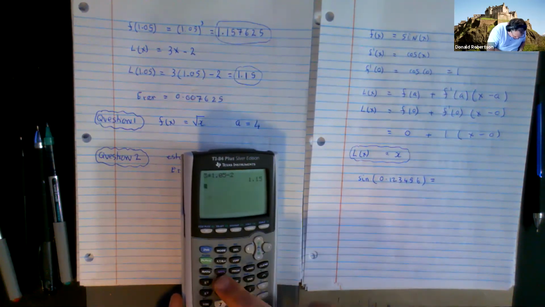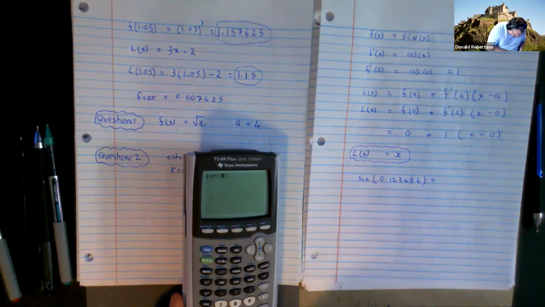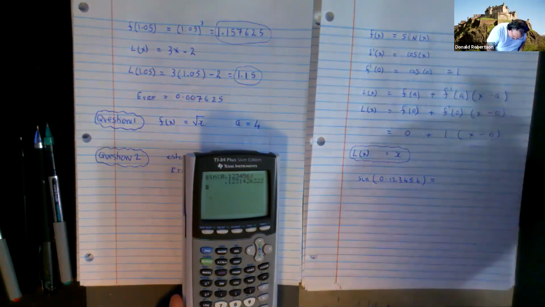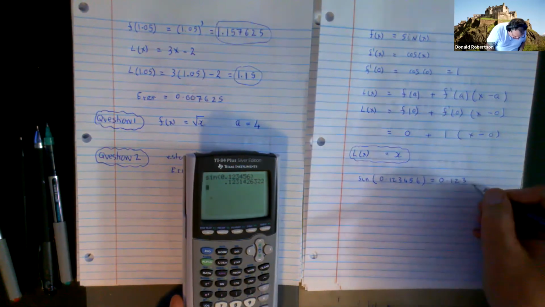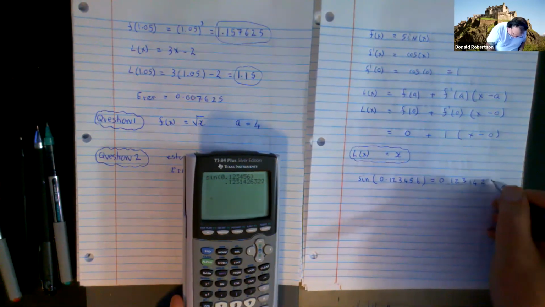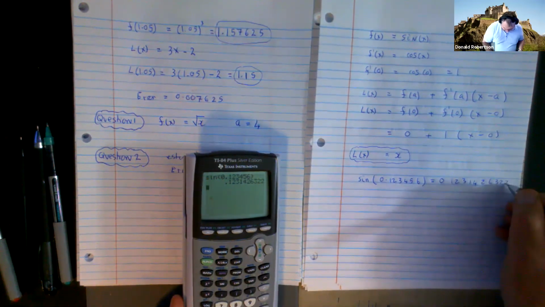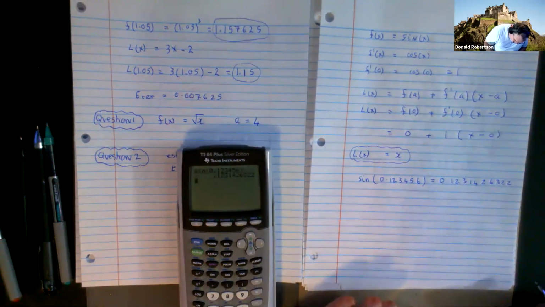I should be able to get the exact value, or at least as close to exact as you can on a calculator, of 0.123456, and hit enter. And the answer I got is 0.1231426322. That's like overkill, really.